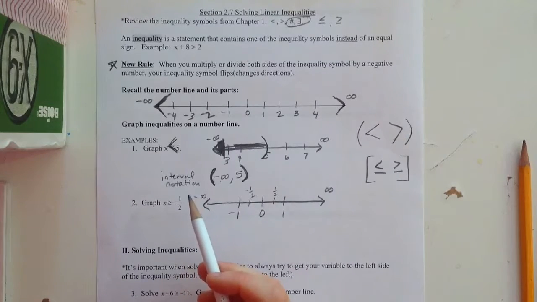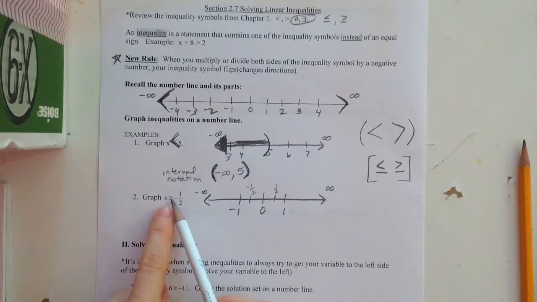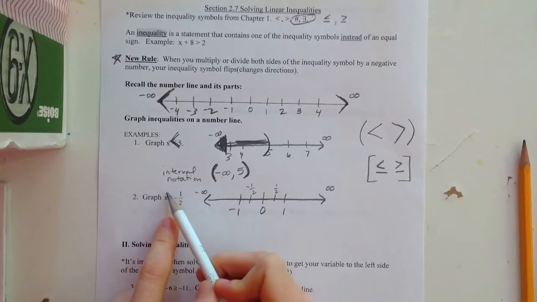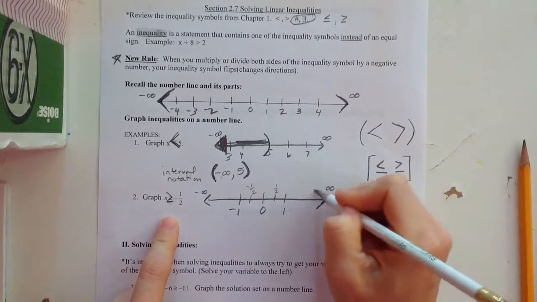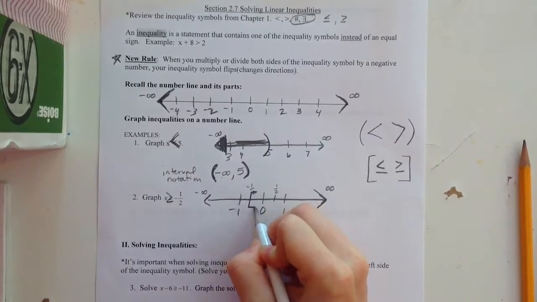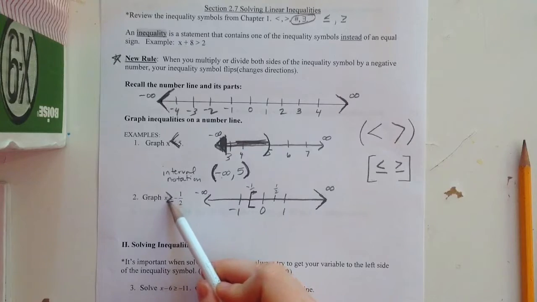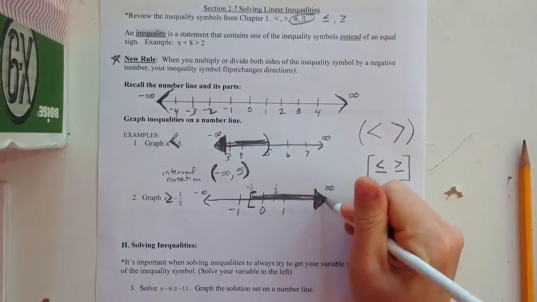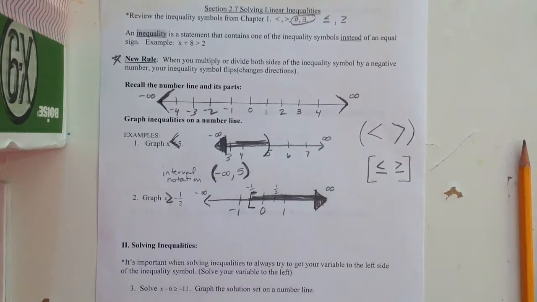Now let's look to see if you have a bracket or a parentheses with your number. I have x is greater than or equal to negative 1/2. So the greater than or equal to means I'm going to have a bracket. Now which direction is it pointing? It's going to the right side because it matches your greater than, it matches your positive infinity side, whatever one you want to think of. So I'm going to have a bracket at negative 1/2, and I'm going to shade in the direction that inequality is pointing. And since it's pointing to the right, I'm shading to the right. So this is the graph of my inequality.